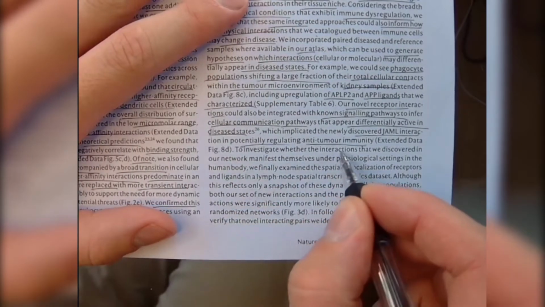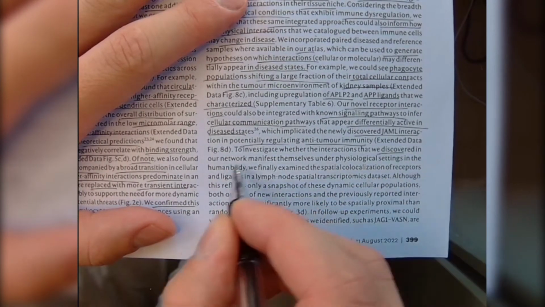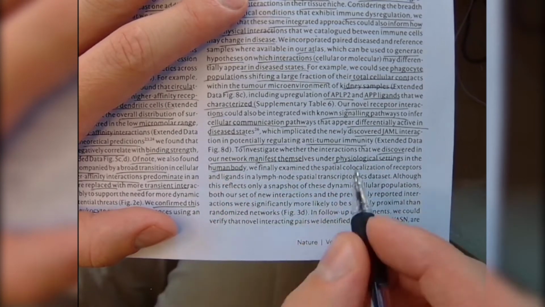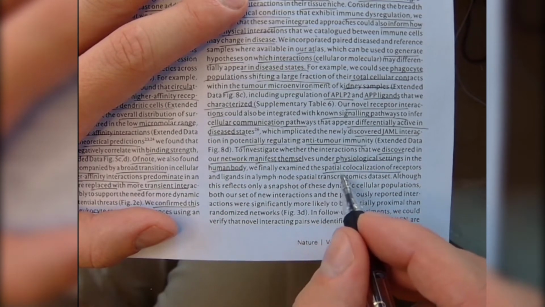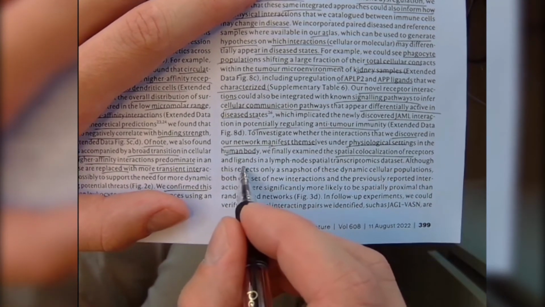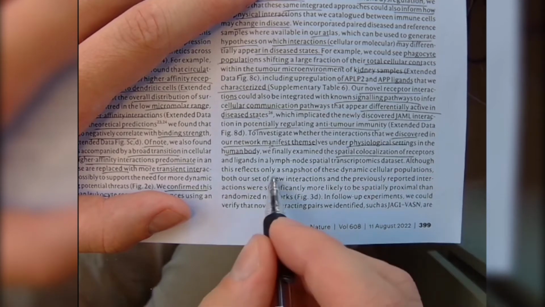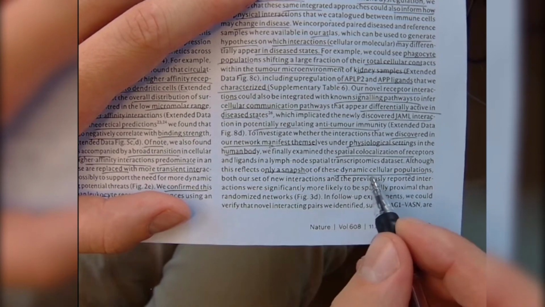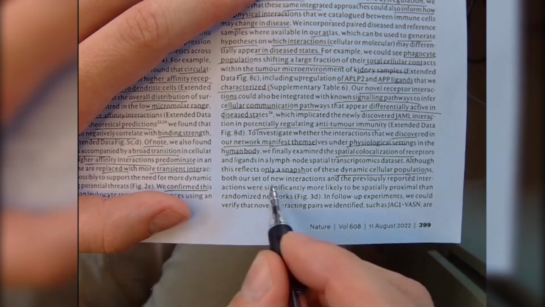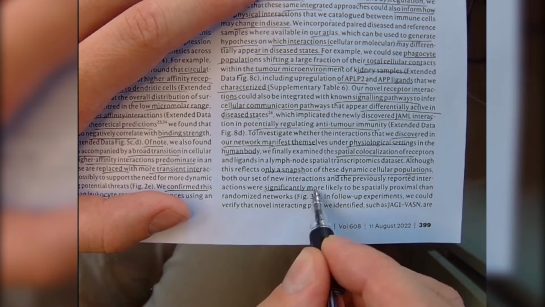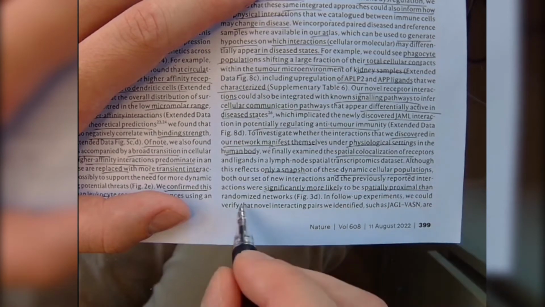To investigate whether the interactions we discovered in our network manifest themselves under physiological settings in the human body, we finally examined the spatial co-localization of receptors and ligands in a lymph node spatial transcriptomics dataset. Although this reflects only a snapshot of these dynamic cellular populations, both our set of new interactions and the previously reported interactions were significantly more likely to be spatially proximal than randomized networks, shown in Figure 3D.